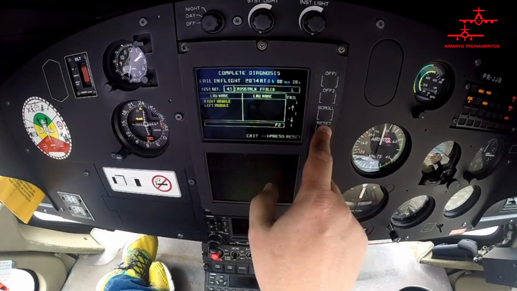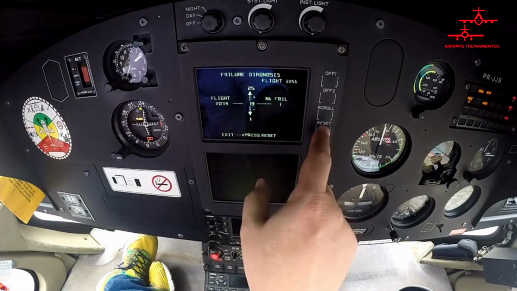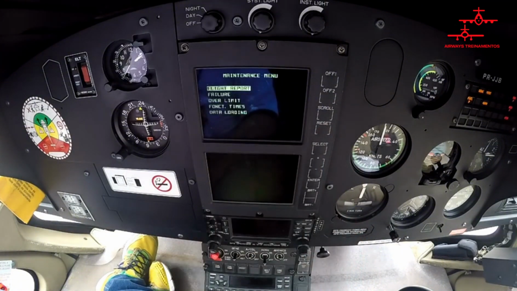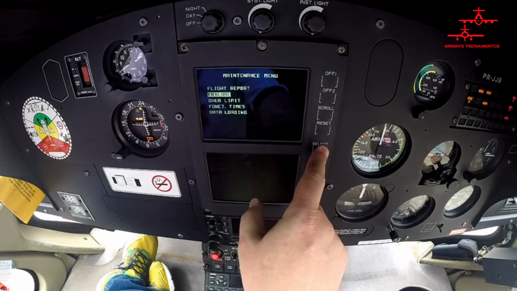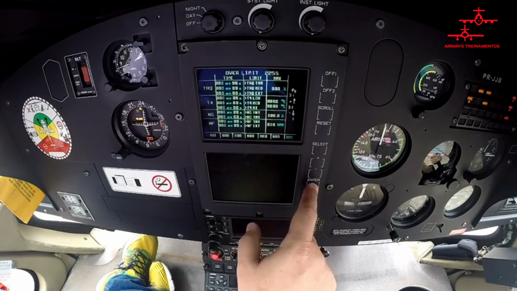To exit from here, I press reset. And I come back here to the main menu where I will do what? And now I'm not going to check the fault. I'm going to see if there was any overlimit.